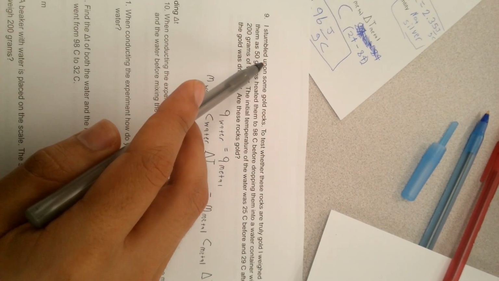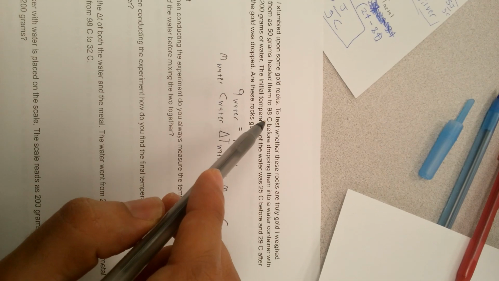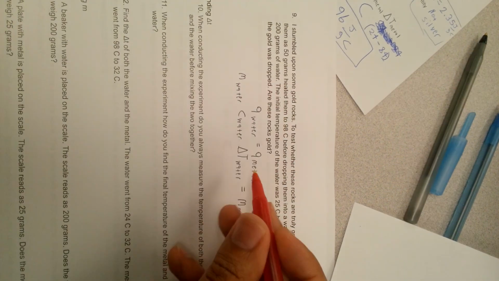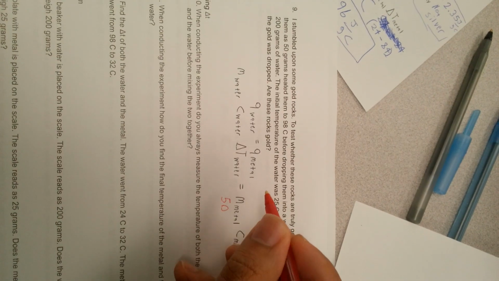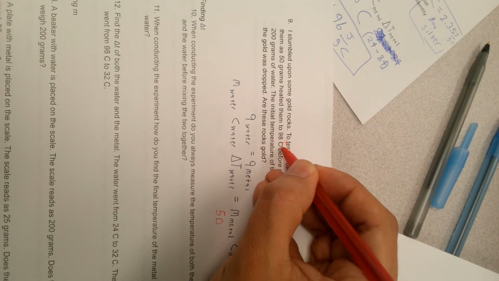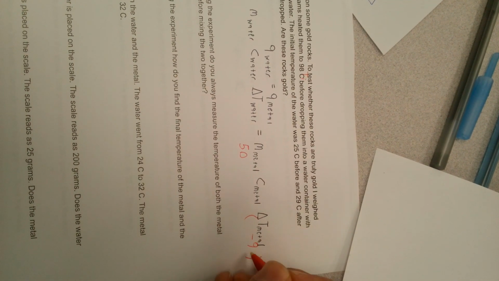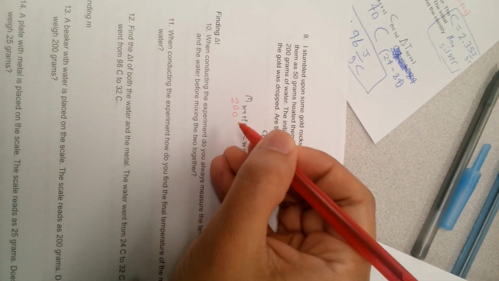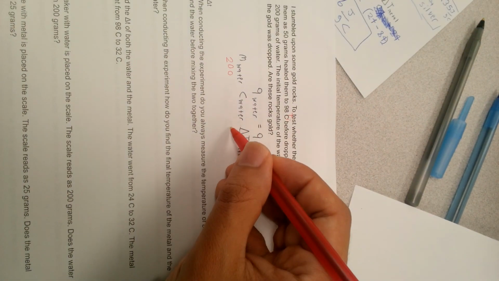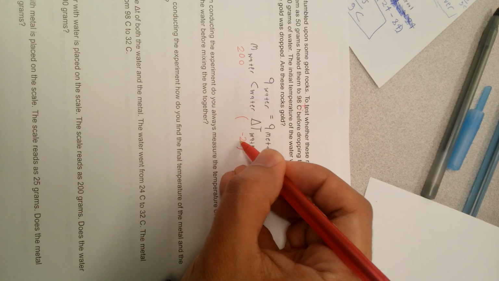So question 9 says, I stumbled upon some gold rocks. To test whether these rocks are truly gold, I weigh them as 50 grams before heating them to 98 degrees Celsius. So right away, we know that the metal itself weighs 50 grams. Our initial temperature is 98 for the metal, so we put that right here, minus 98. Before dropping them into a water container with 200 grams of water. So the mass of the water is 200. The initial temperature of the water was 25 degrees Celsius. So we are going to put that as minus 25 here.